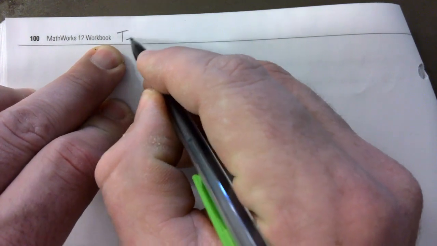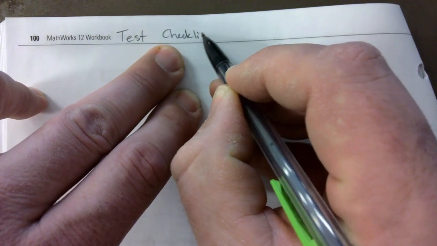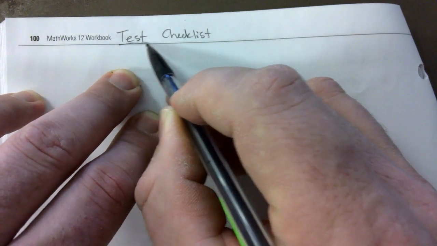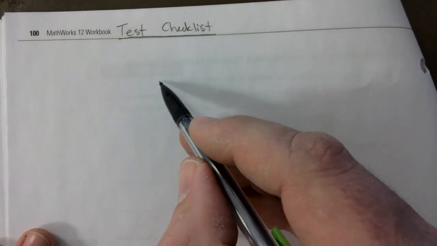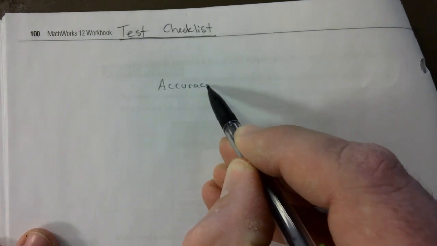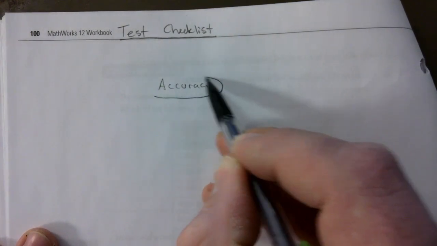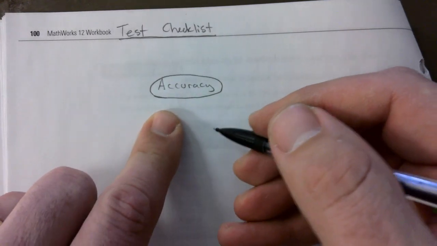Okay, so at the top, you write down test, check, list. And we're going to start with accuracy. On page 100, Laura. Accuracy.